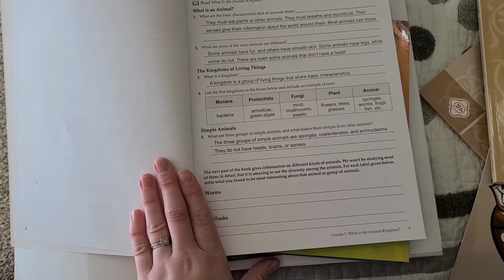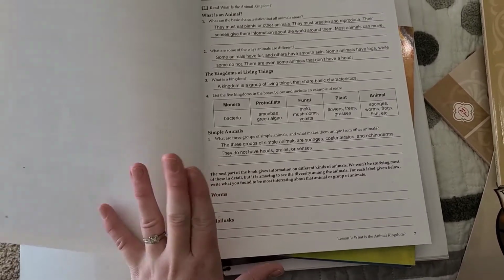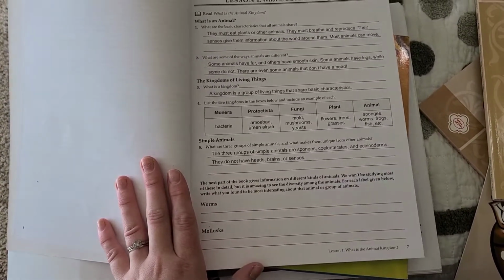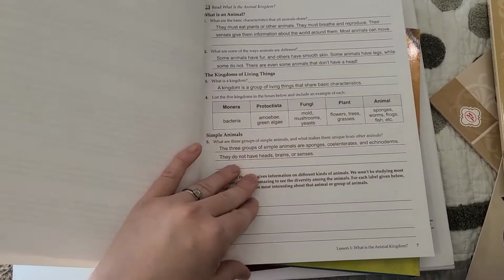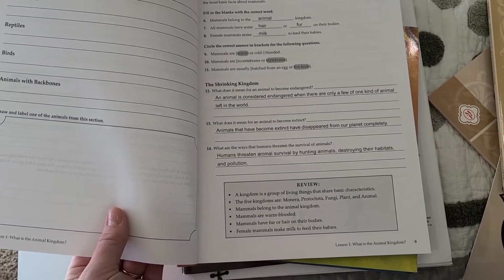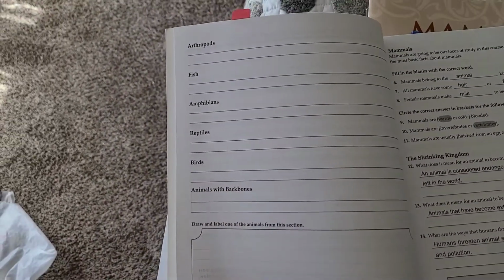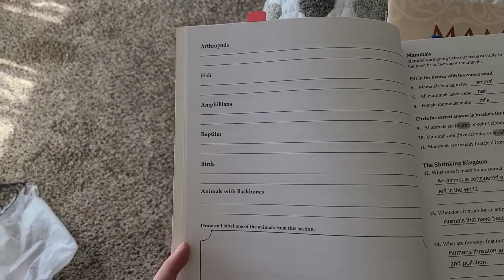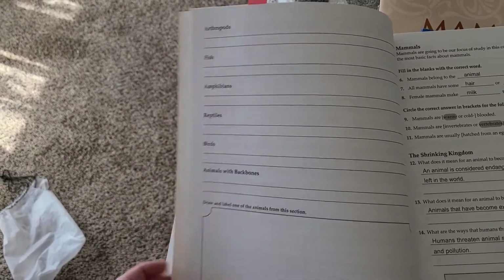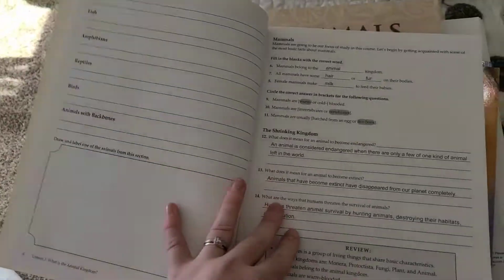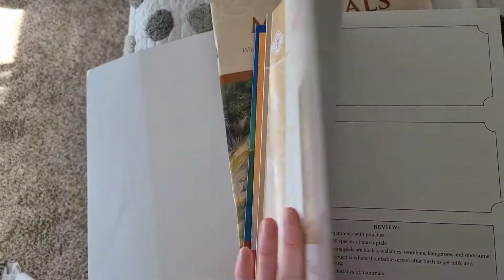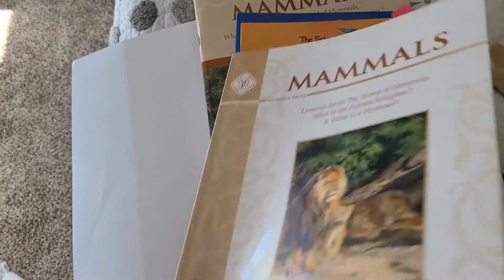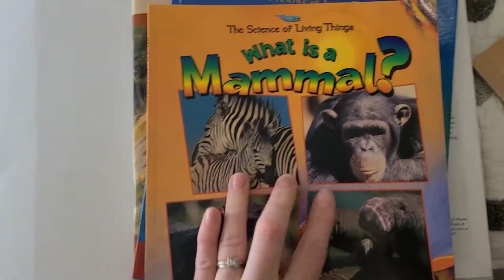You could post that on the wall, or I've also done it where you have a notebook. Since we're homeschooling, that makes it easier. They can have a notebook and put where different animals go, different mammals go, as you're figuring out whether they're fish or amphibians or reptiles, that kind of thing. It's a very good in-depth study on mammals, but not super harsh for a 3rd grader, I feel like.